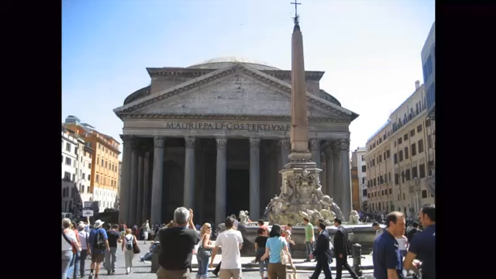Our next image is the Pantheon, which dates from 126 AD. It is dedicated to all of the gods and was built by Hadrian. The diameter of the building is the same as its height. Volcanic rubble was added to the mortar to reduce the weight of the dome. Frankly, it's amazing that it doesn't collapse.